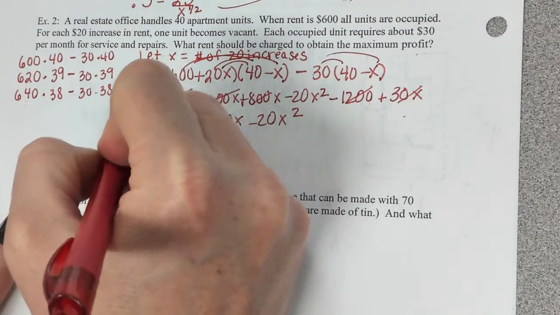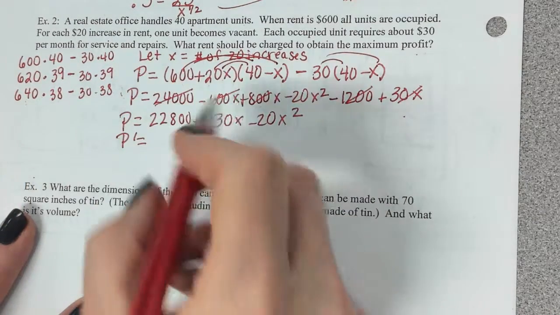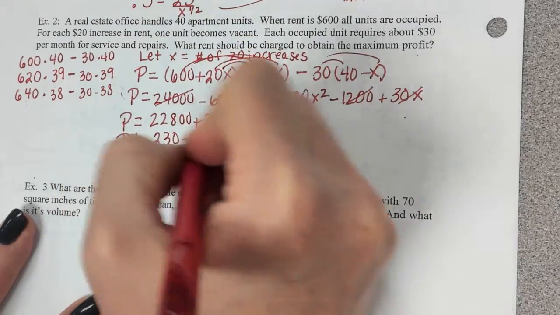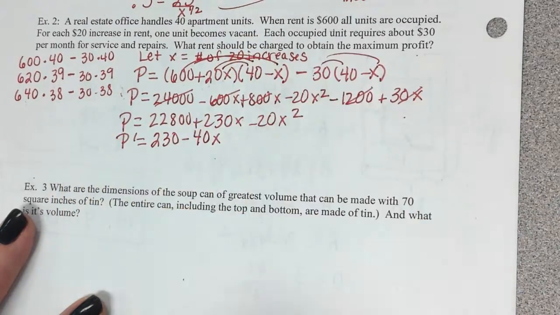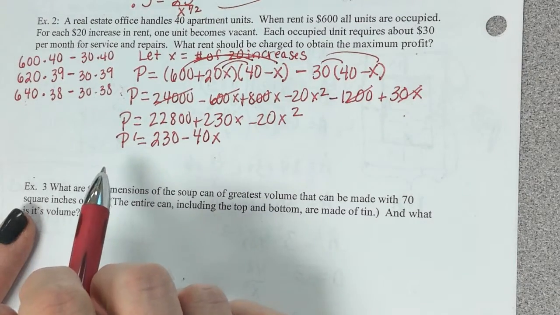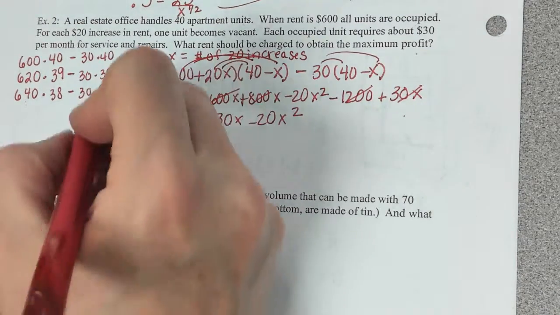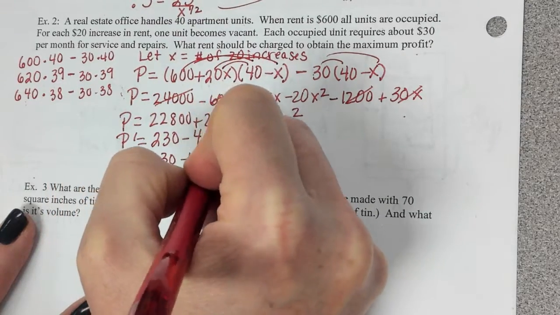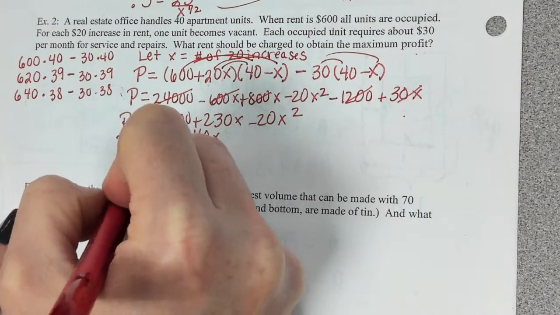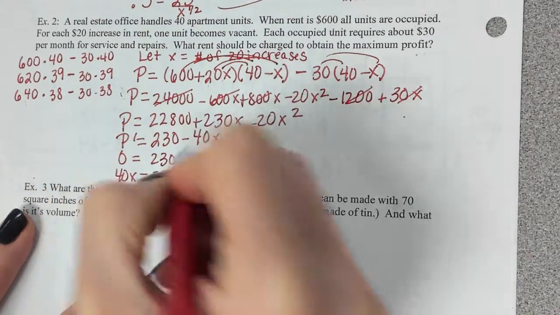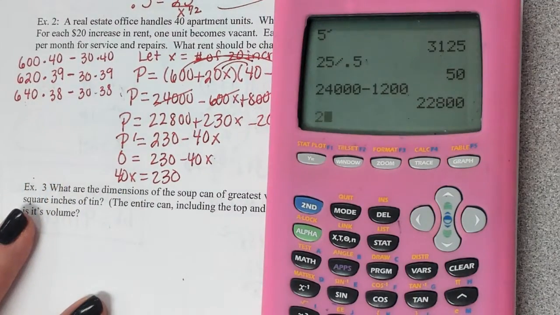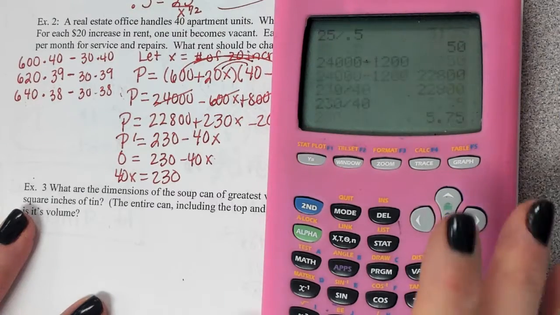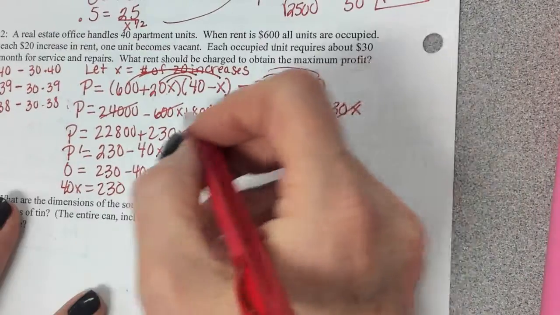So now I'm going to take the derivative. The derivative is going to give me 230 minus 40x. Now what do we do? Right, set it equal to 0. Bring over the 40x. 230 divided by 40 gives us 5.75.